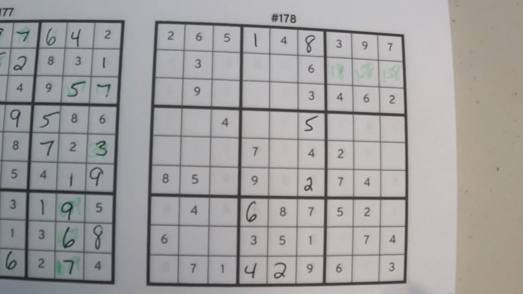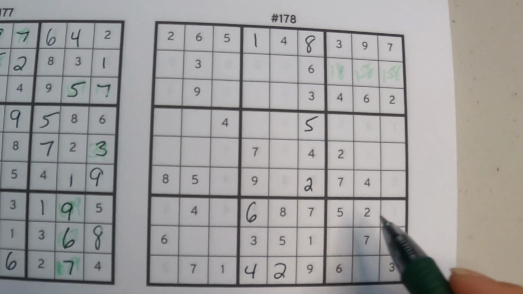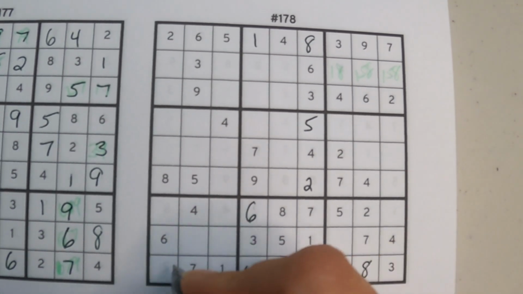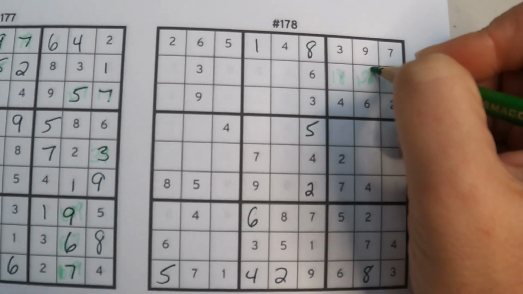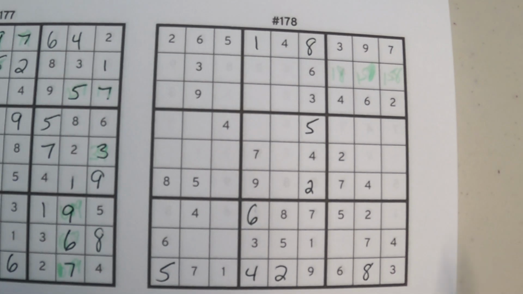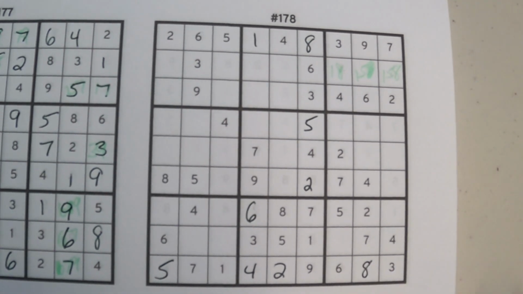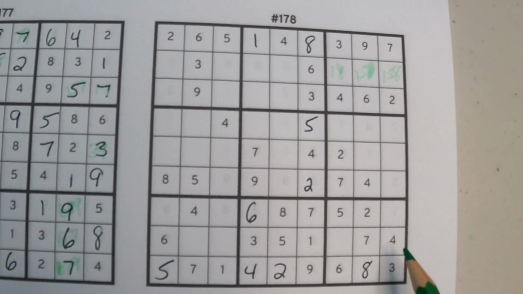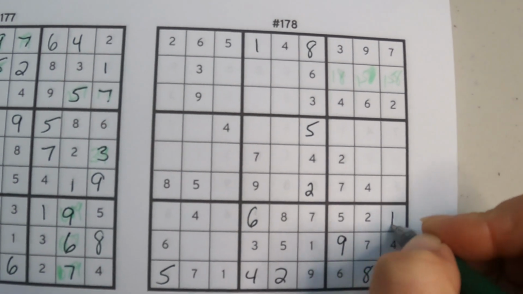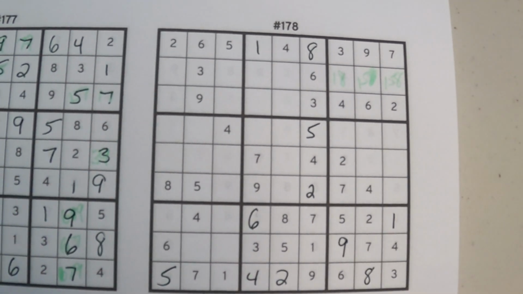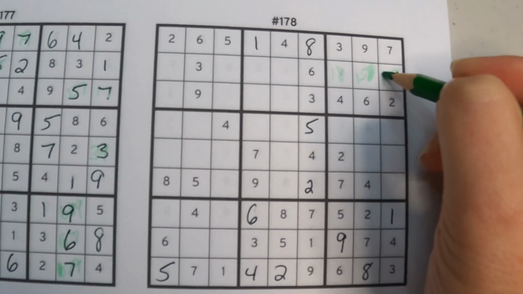For this bottom row now, we're missing a 5 and an 8. We've got a 5 here, so 8, 5. And we can get rid of this 8 here. For this box now, we're missing 1 and 9. We've got a 1 there. So 9, 1. And we can get rid of this 1 here.